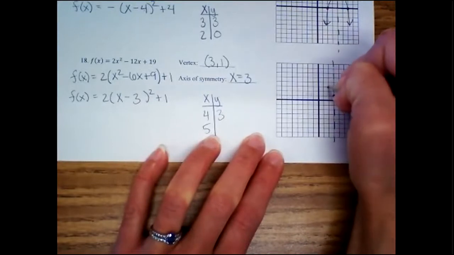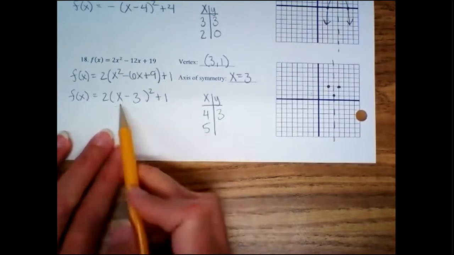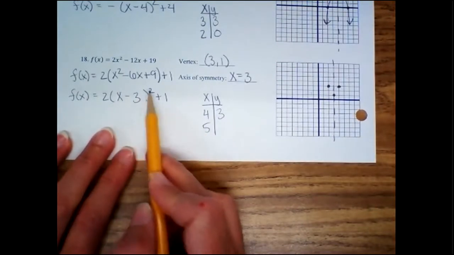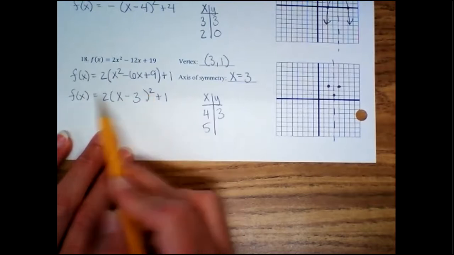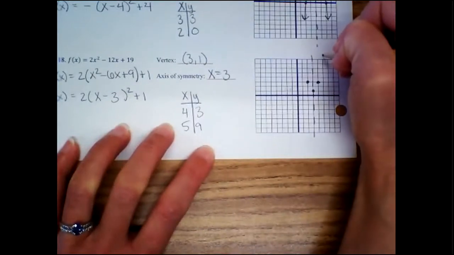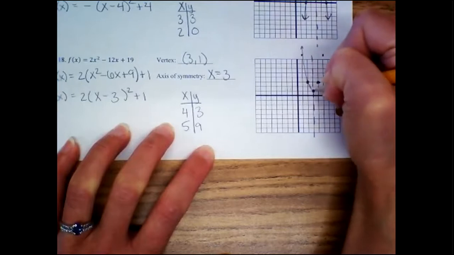Thank you. Oh, and look how it's a little bit taller. This might go off the grid. I'm not sure. I don't remember. Let's see. 5 minus 3. Oh, you did it already. 5 minus 3 is 2. Squared is 4. 4 times 2 is 8. Plus 1 is 9. So 5, 9. And yeah, my grids only go to 8. So it went off the grid by 1. You can all handle it.